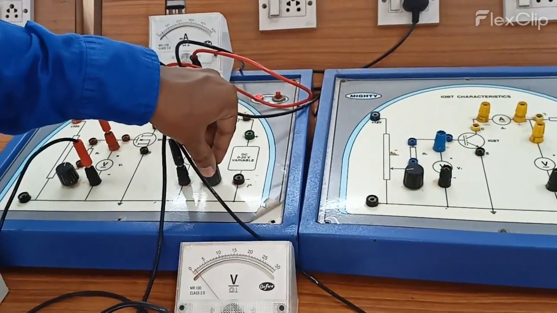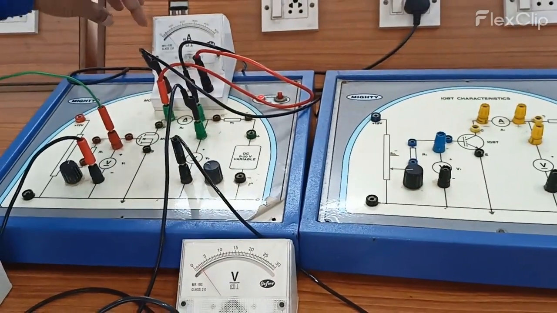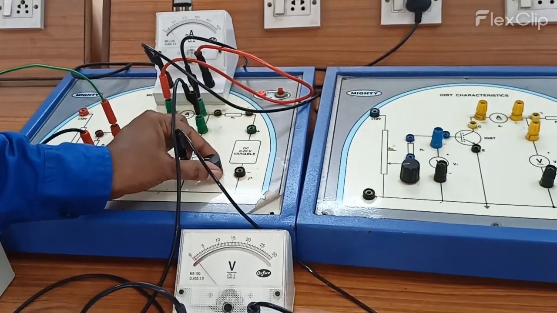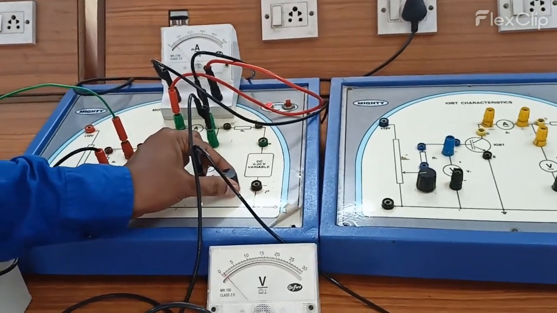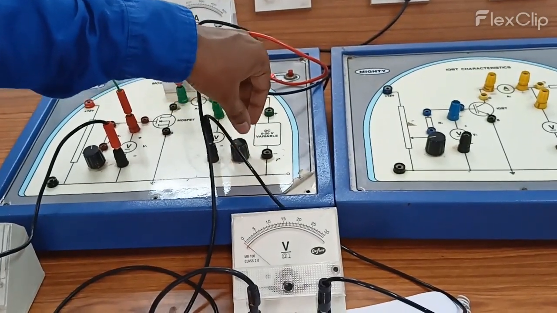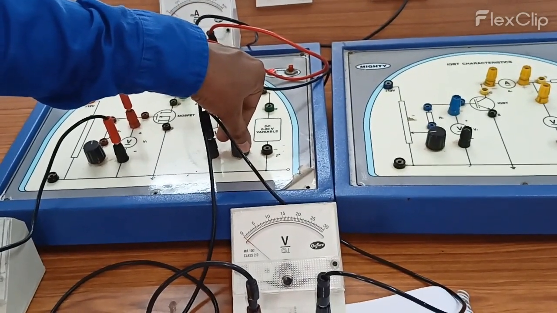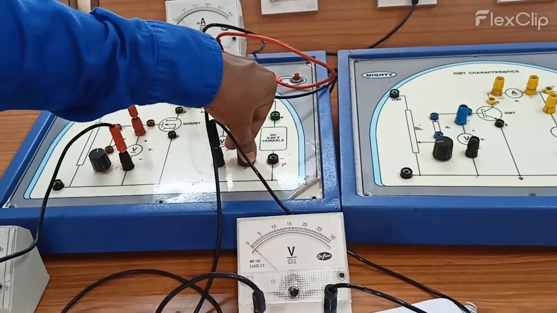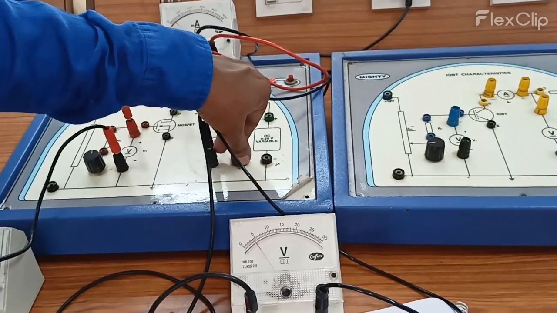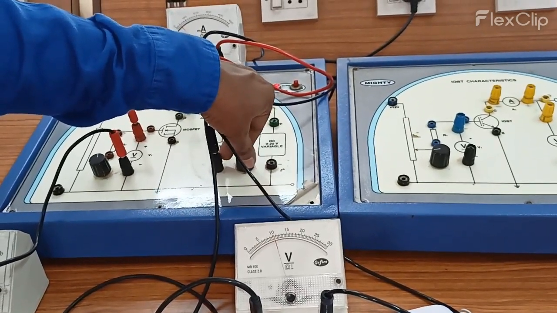Now you see the voltage is increasing, then the current increases and it settles at 40 milliampere. You see the variation: it is at the zero position when I vary this knob. The current comes to 40 milliampere, and as this voltage increases it is retained at 40 milliampere.